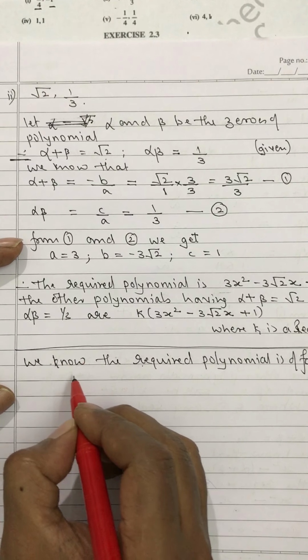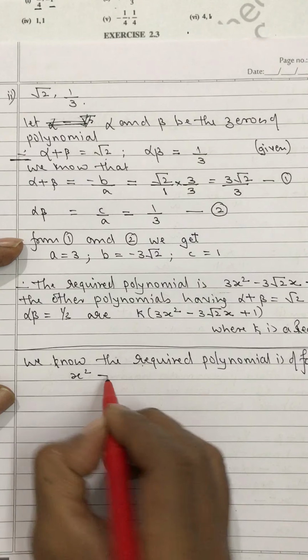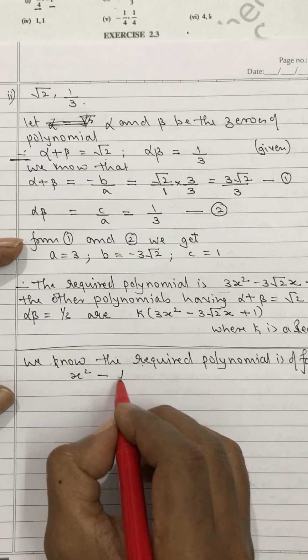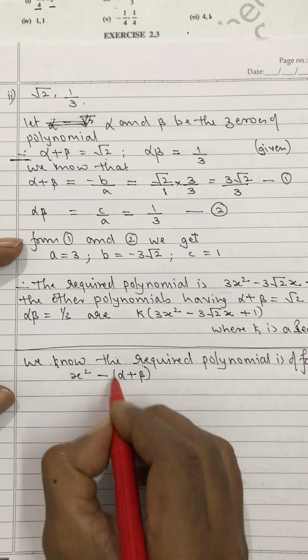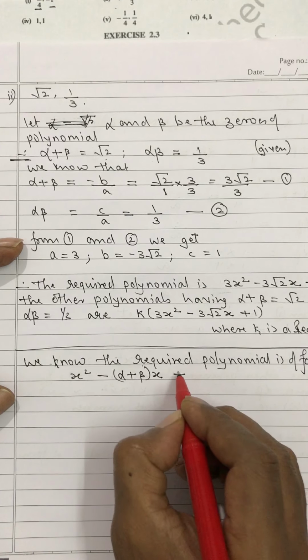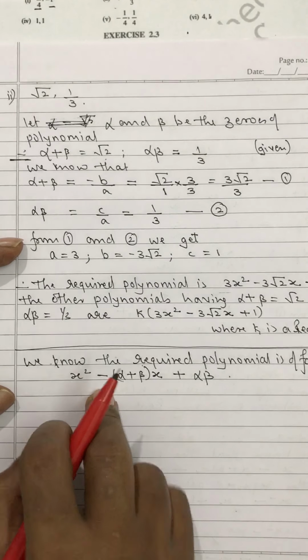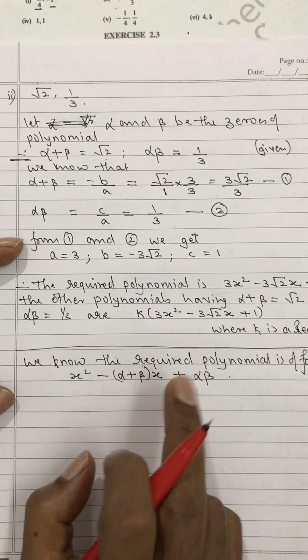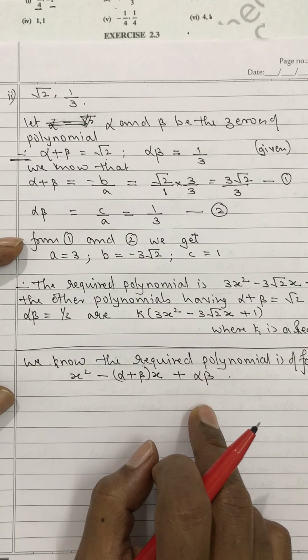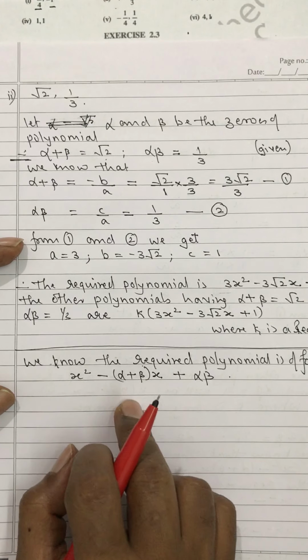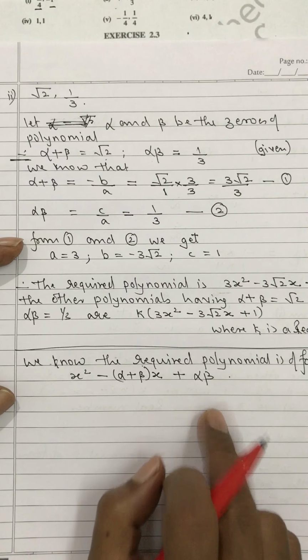The required polynomial has the form. What is the form? X square minus alpha plus beta x plus alpha into beta. This is the form. Means x square minus sum of the zeros into x plus product of the zeros.